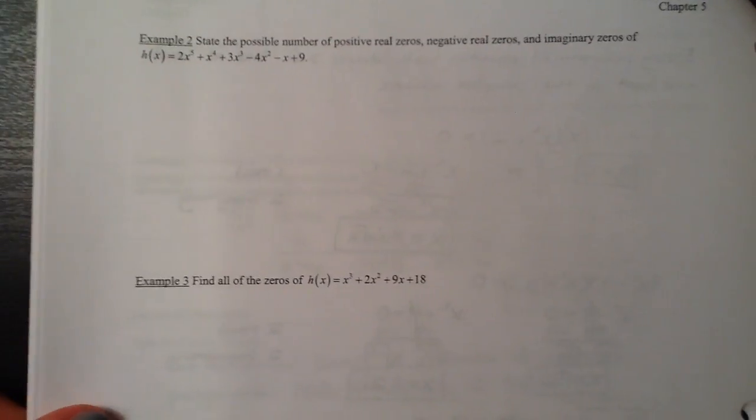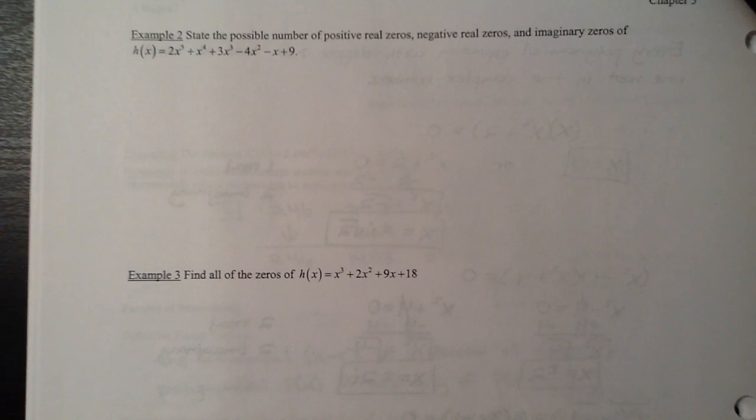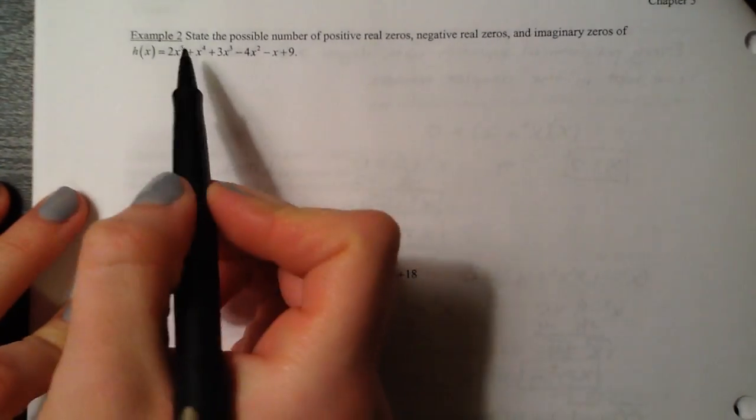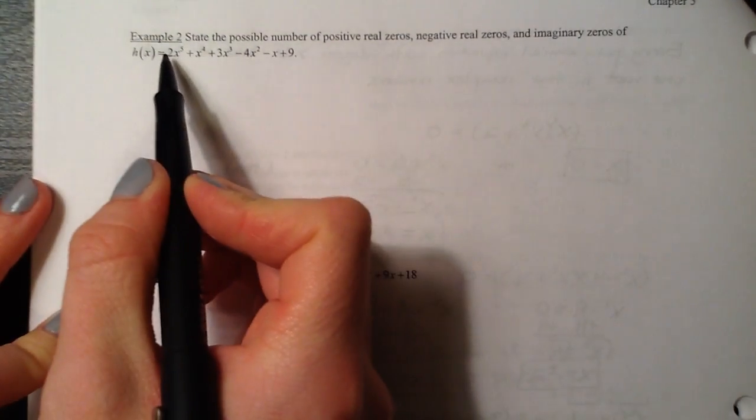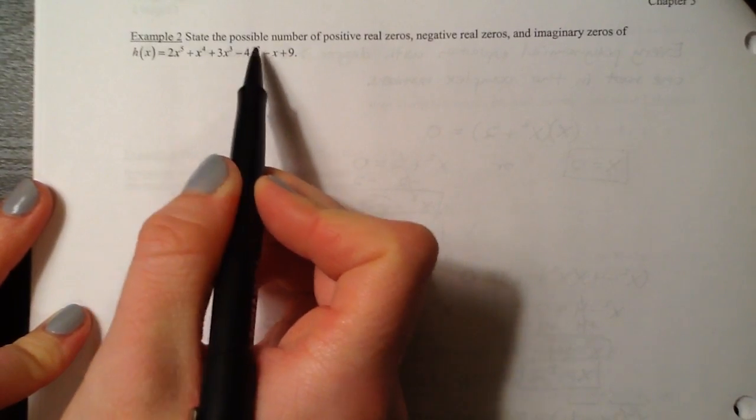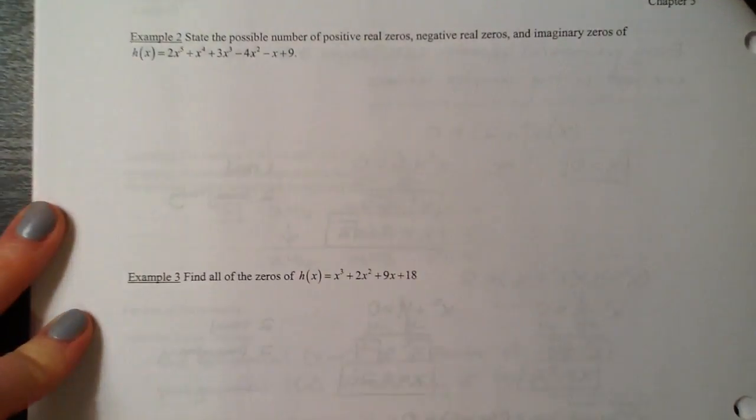Okay, so let's flip this over. So we've got this example, this polynomial right here. We want to state the number or the possible number of positive real zeros, negative real zeros, and imaginary zeros. Okay, so let's start with the number of sign changes. All right, so it's positive, positive, positive, negative. There's our first one.